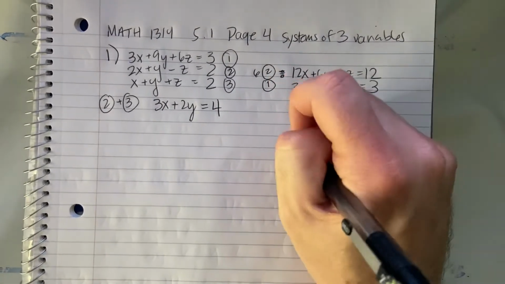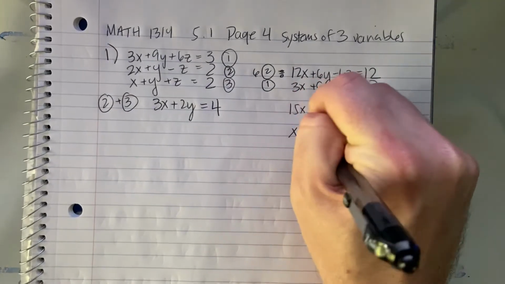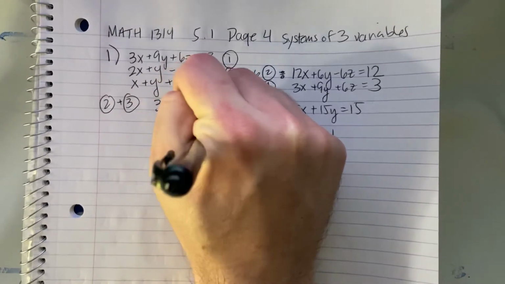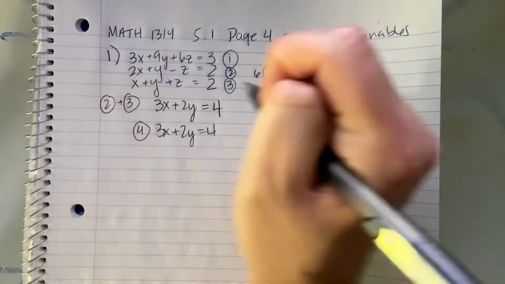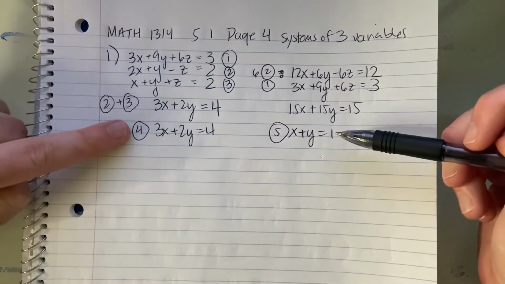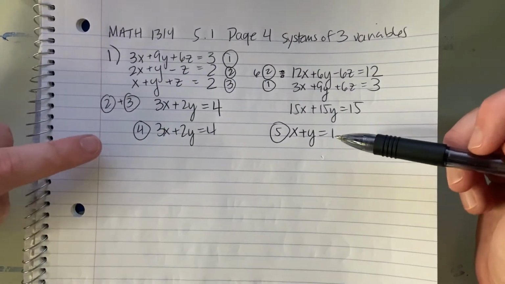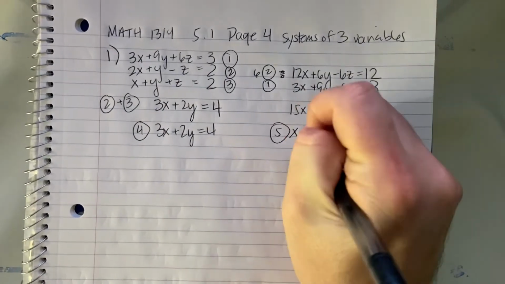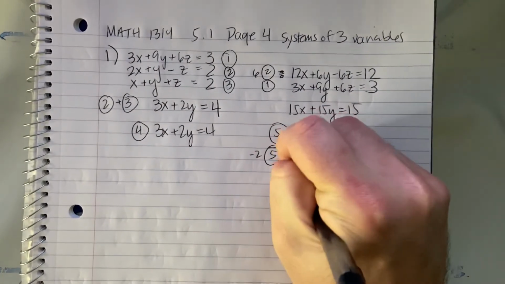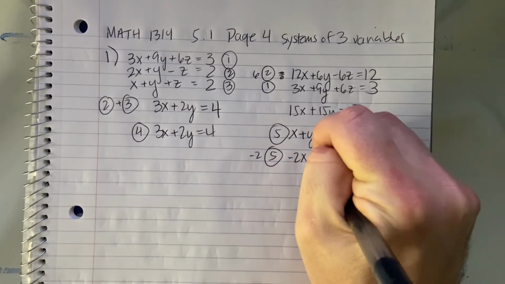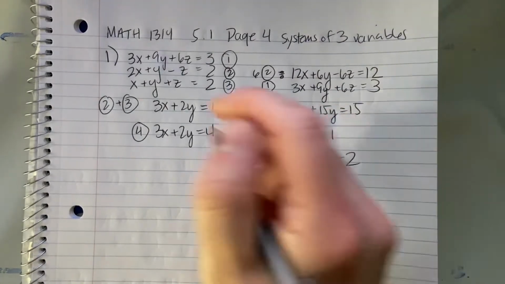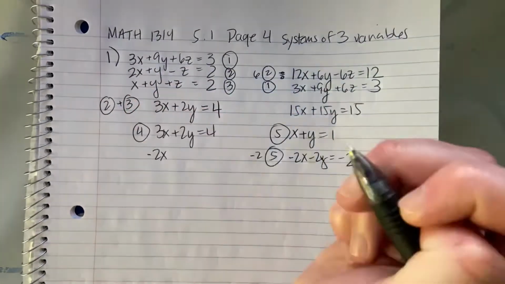We can divide them all by 15, so x plus y equals 1. So we've got 3x plus 2y equals 4. This is equation 4, and now we have this equation 5. Now I can use these 2 equations to figure out what x and y are. So what I'm going to do is take equation 5 and multiply it by negative 2. So negative 2x minus 2y equals negative 2. And I'm going to combine this with my equation 4.